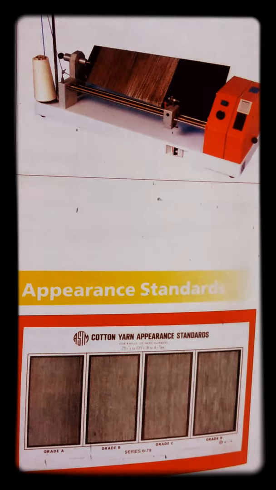Now, description of yarn grade. Before going for that, the number of wraps per unit length on yarn appearance board depends on the count. For 3s to 7s, the wraps per inch is 16. For 7s to 16s, it is 20 wraps per inch.